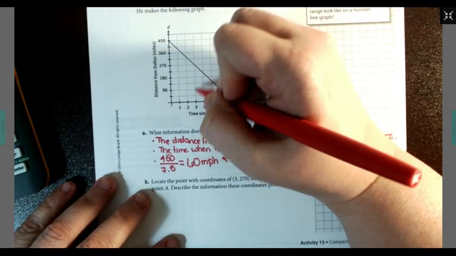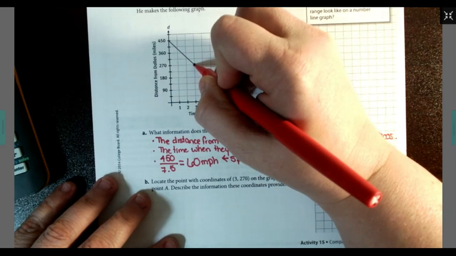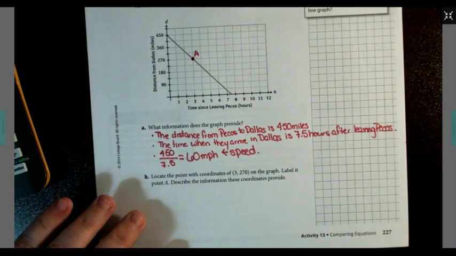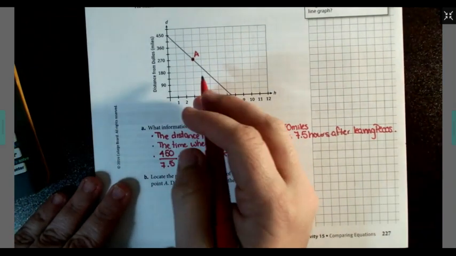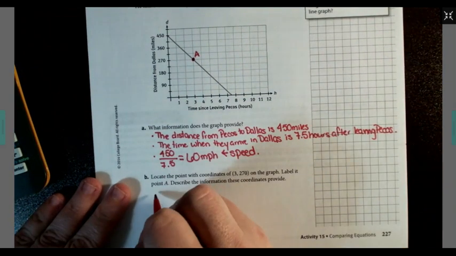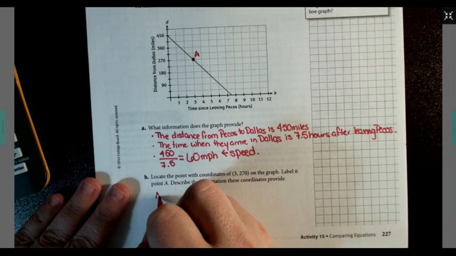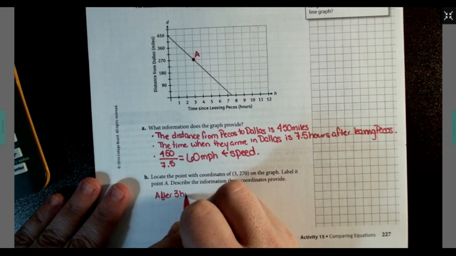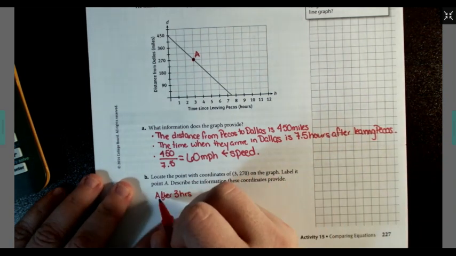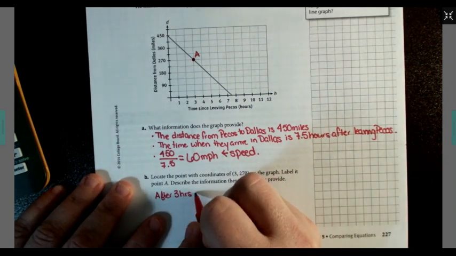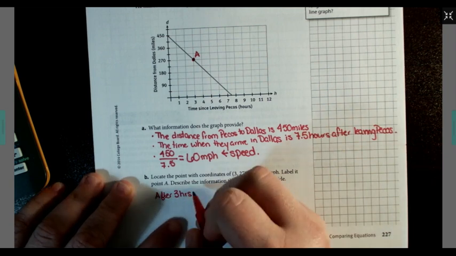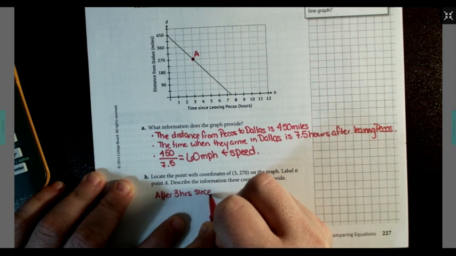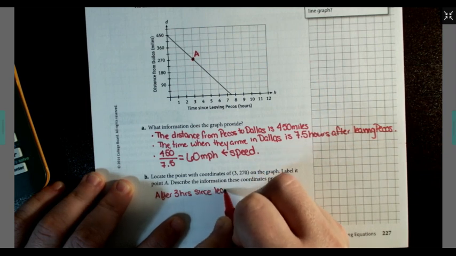So (3, 270) says label that A. What does that 3 tell me? After 3 hours since leaving Pecos.